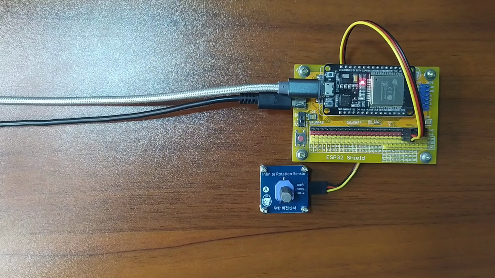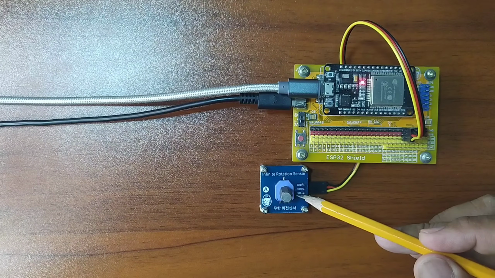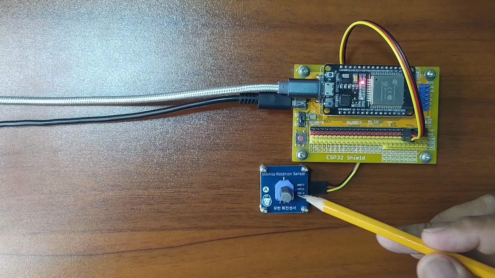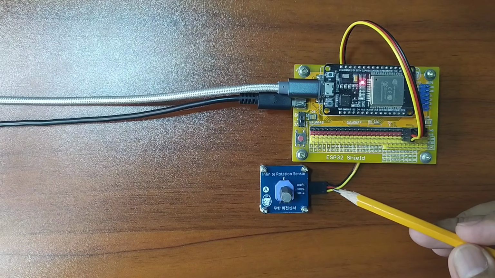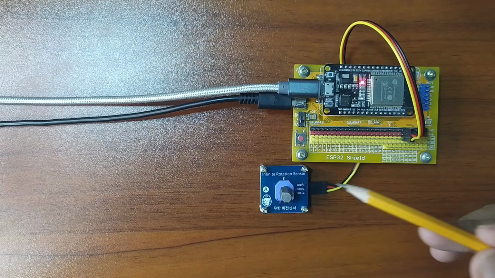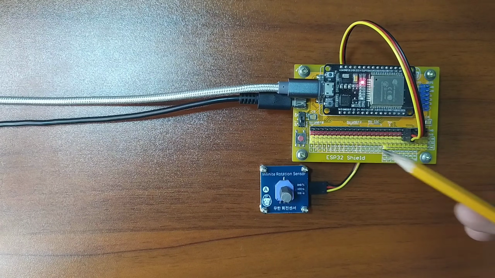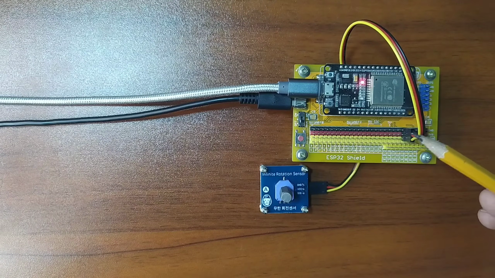I already have it set up in advance, where the ESP32 is attached on top of the ESP32 shield. I attached the DuPont wires to the continuous rotation potentiometer module by following a color coding, which is black for the ground, red for the VCC, and yellow for the signal pin, while the other end of the DuPont jumper wires is attached to the ESP32 shield by matching the colors of the wires to the colors of the pin headers, which are black to black, red to red, and yellow to yellow.